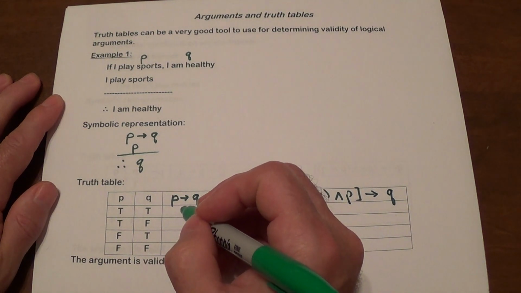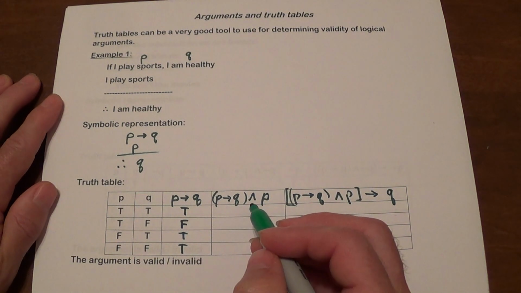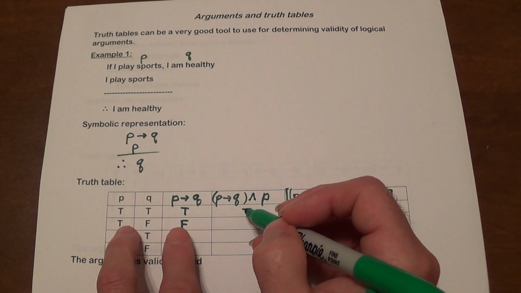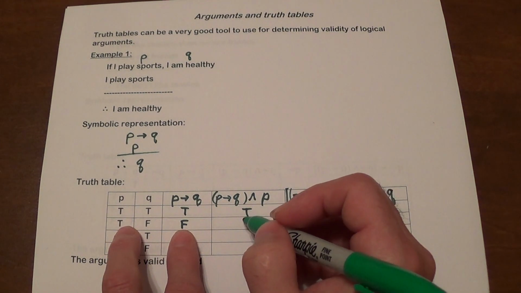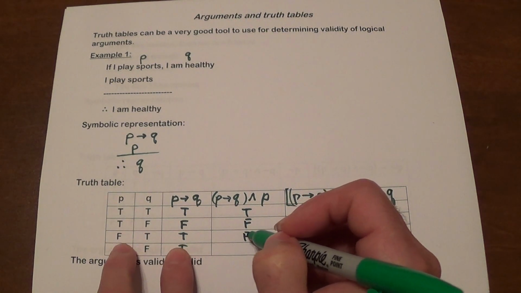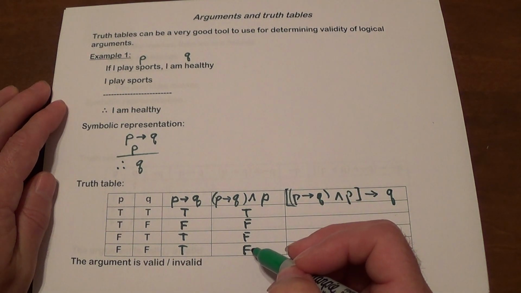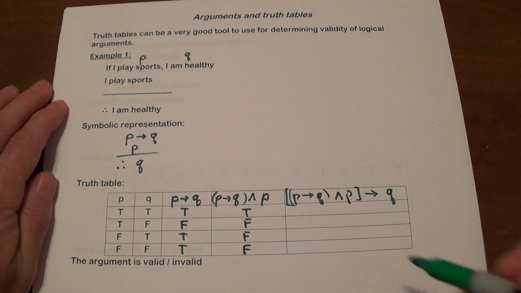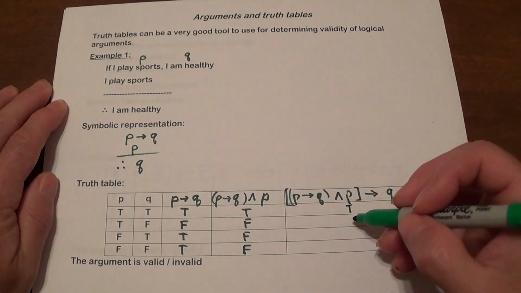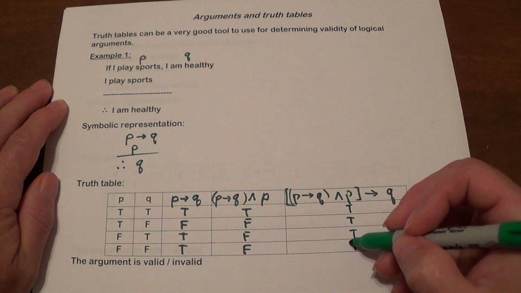Let's go ahead and complete that. True, false, true, true. These two together, so true, true is true. True, false, true and false is false. False and true is false, and false and true is false. So now we want this to imply Q. What do we have here? True, true, true, false, false, true, false, true, true, false, false, true.